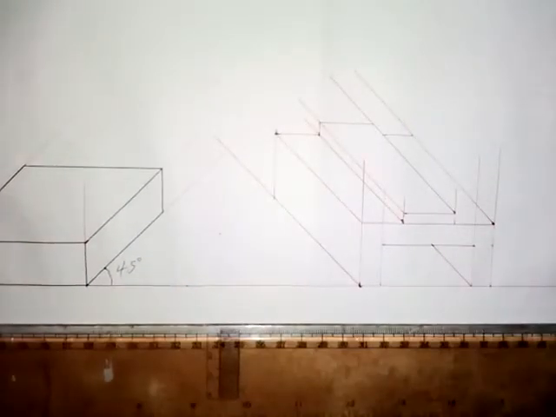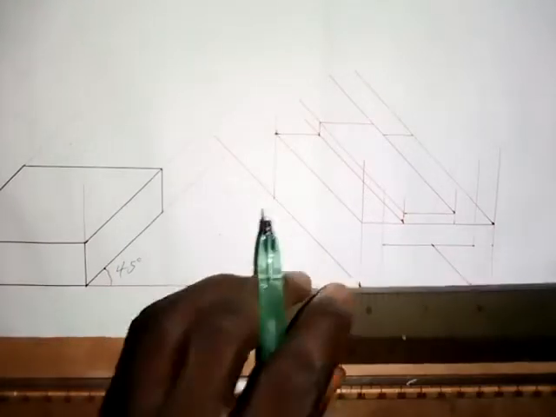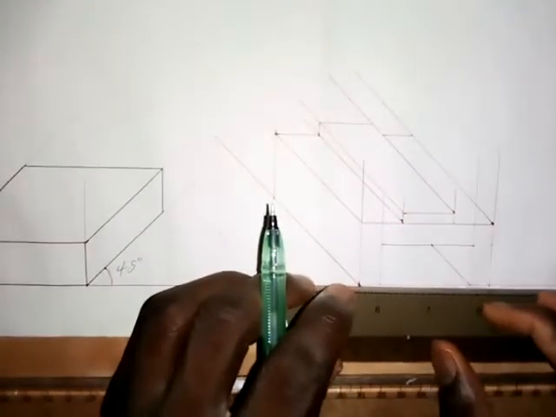So what we need to do now is to bring out the visible outlines of the object. So I'm starting with this.